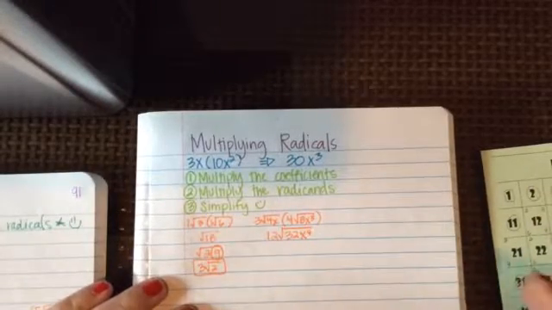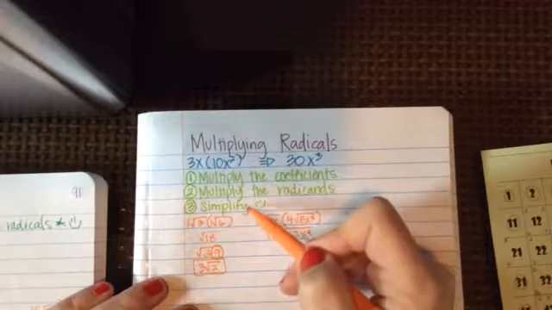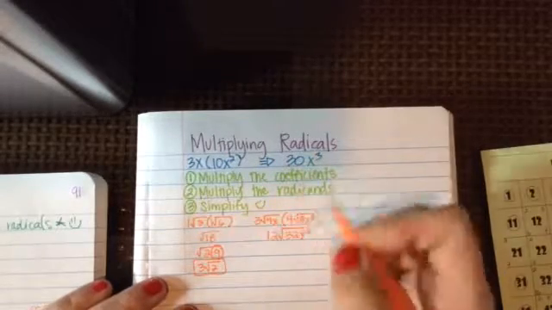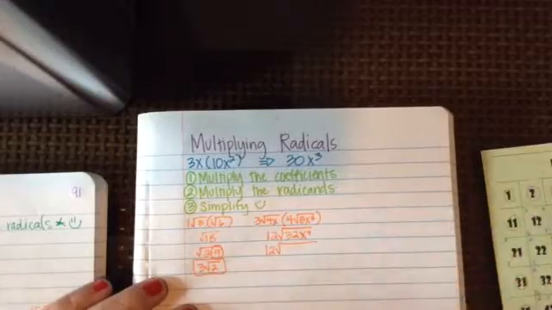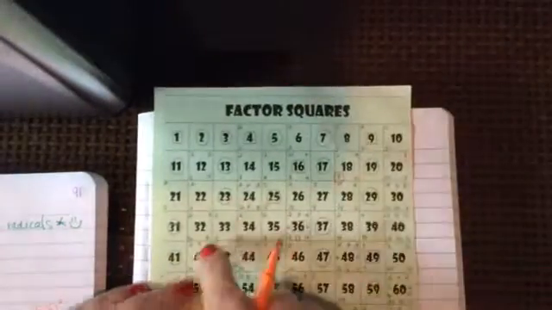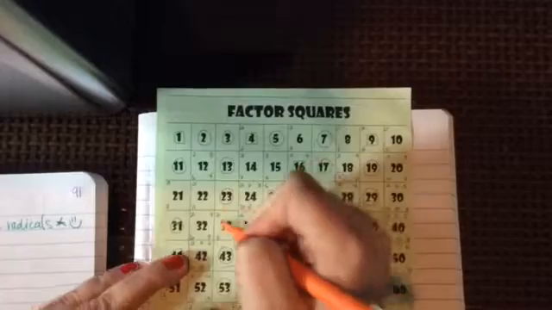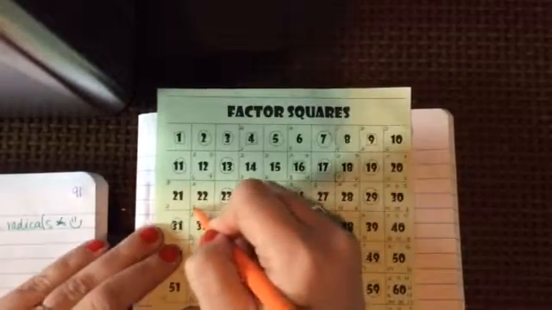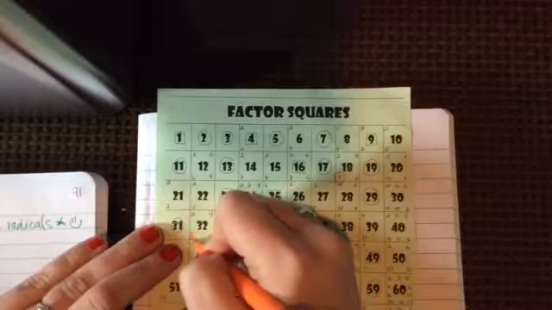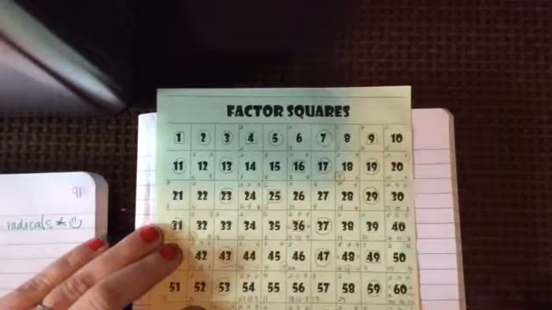We can't leave that as our answer, though. We have to remember step 3 is to simplify. So I'm going to leave the 12, and I'm going to take the radical and go to my factor squares and look at 32. I could use 4 and 8, but I'm not going to, because 2 and 16 is better, since 16 is a bigger perfect square.